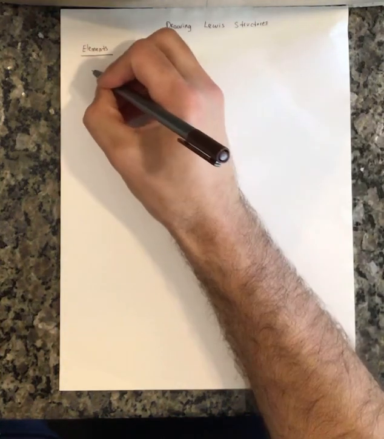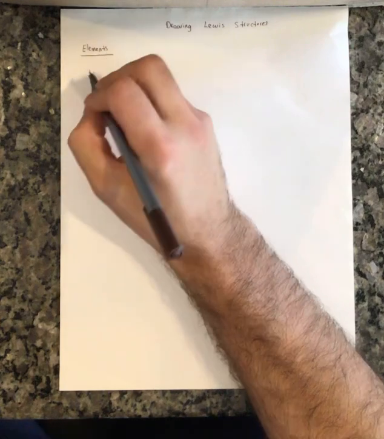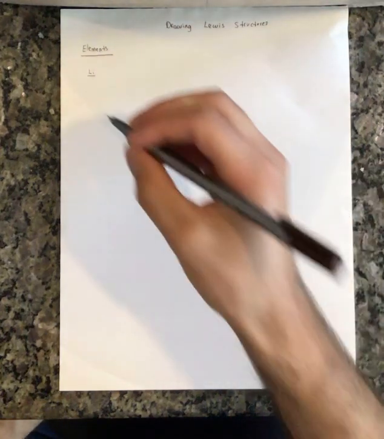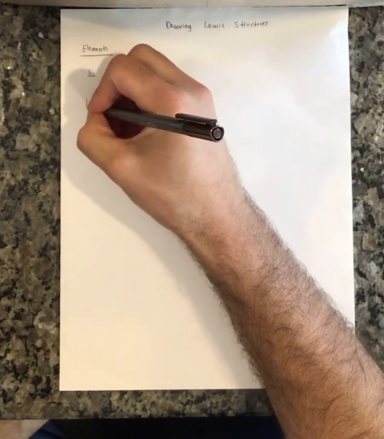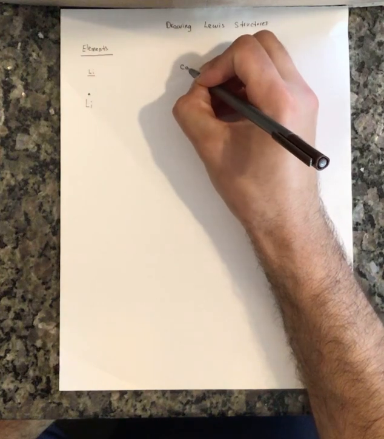So the first one, let's go ahead and draw lithium. Now once again, we're doing Lewis, we're not doing Bohr-Rutherford. So to draw Lewis diagrams, all we need to know is our symbol, which is lithium, and we need to know how many valence electrons we have. So we only have 1 for lithium here. And that's it. If you'd like to try the next one, you can.